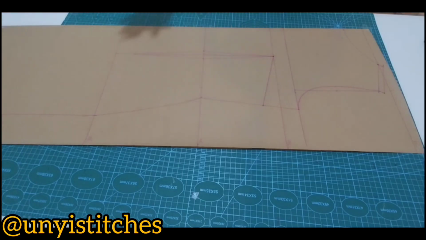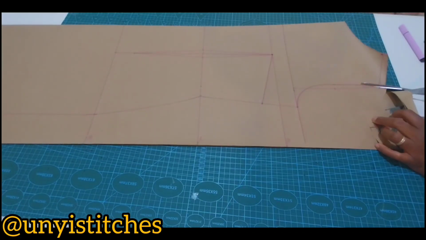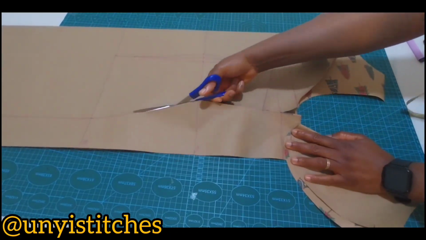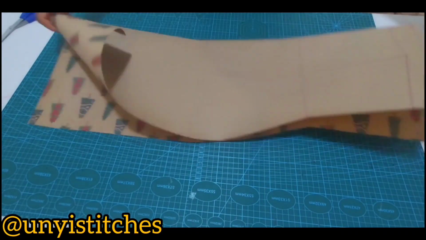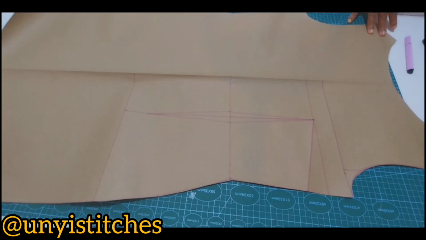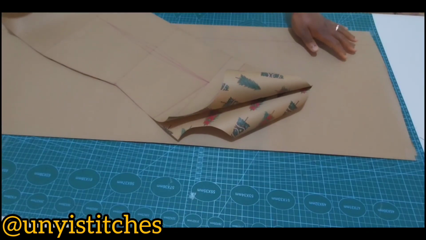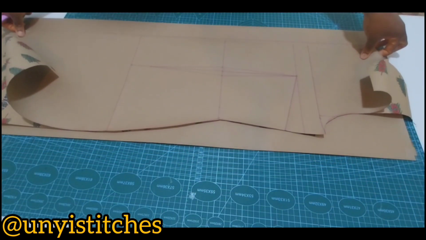The next thing now will be for me to cut my pattern. Let's cut the pattern. So this is my pattern. So I'm going to trace this my front pattern so that I will use it to create my back pattern. That will make it faster than drafting from the beginning.